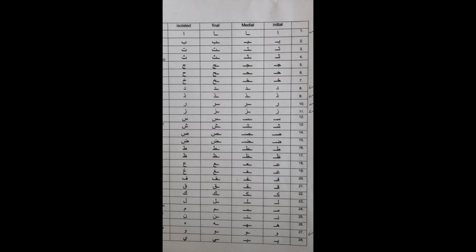Hello everyone. Today we are doing group number 4 of our Arabic letters. This group has the following letters: Sin number 12, Sheen number 13, Sad number 14, Dad number 15. Again, Sin, Sheen, Sad and Dad.